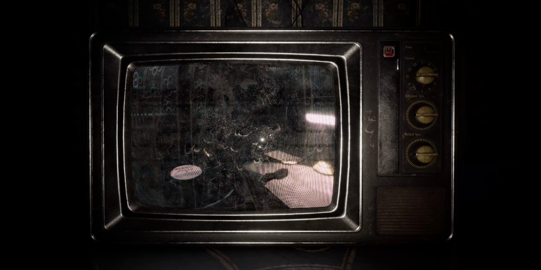I don't know exactly how the CRT will be used in the later stages of the game. Maybe you have some ideas. Let me know in the comments.